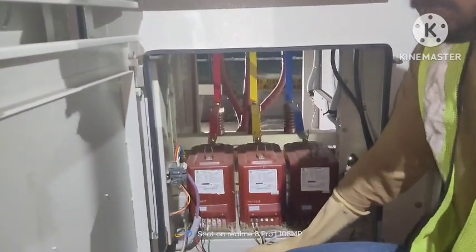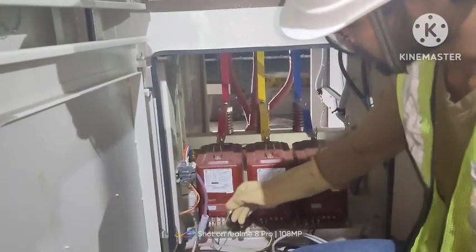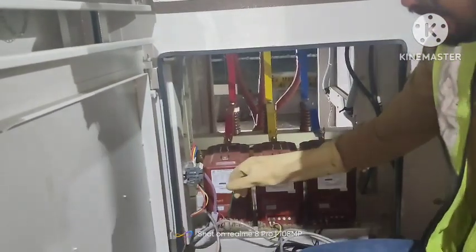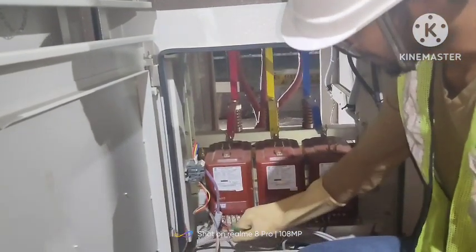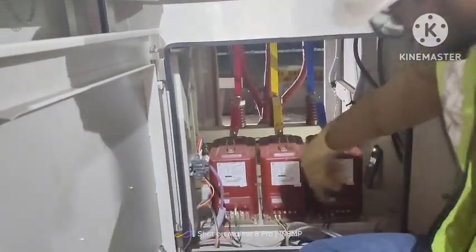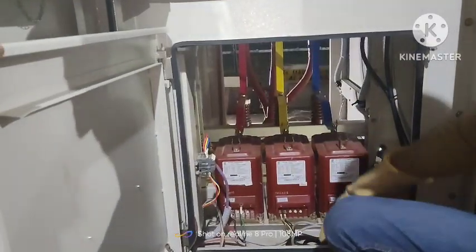So for IR testing, we can remove the primary earthing and secondary earthing. Now we can remove the secondary earthing cable, otherwise it will be connected. Backside it's a neutral earthing, it's always connected, but in testing condition, we can remove that neutral point separate from the earthing.